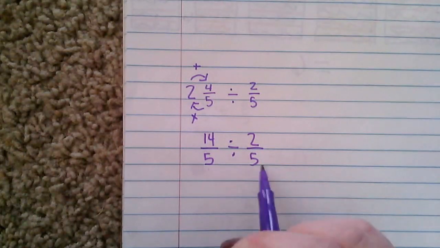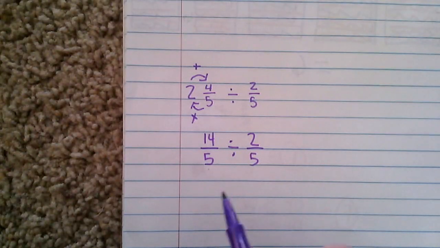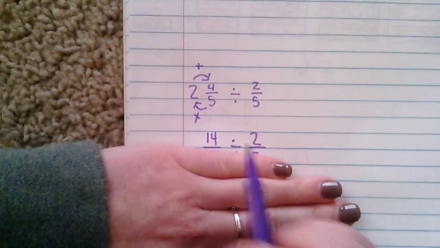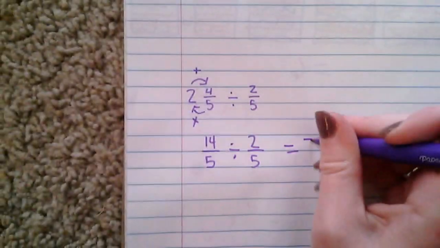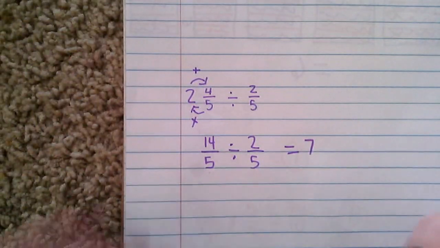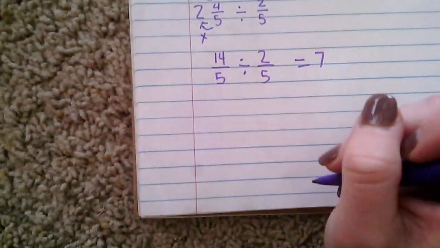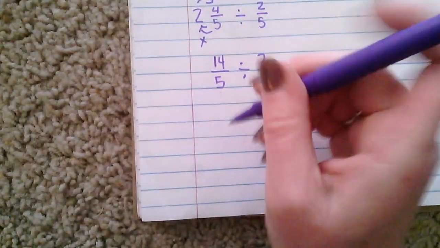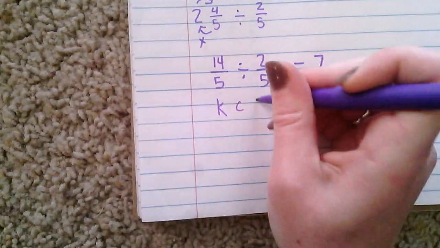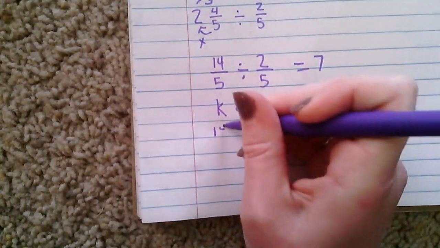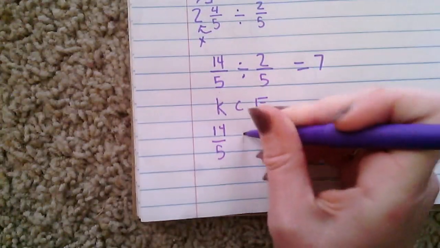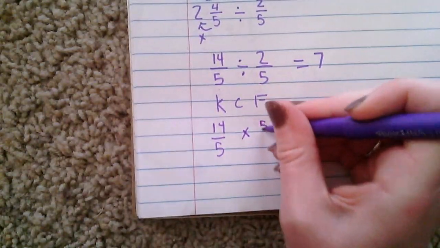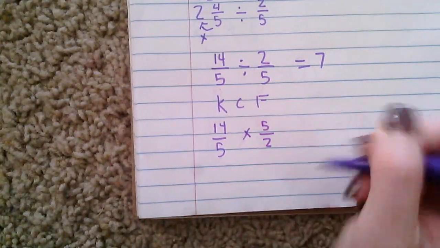Reminder, when we have the same denominator, there's a simple method to get this done. We can cover up our denominators and just divide our numerators. So 14 divided by 2 equals 7. But if I want to do keep, change, flip, I can. Reminder, we can always use keep, change, flip, whether we have the same denominator or not. So I will keep 14/5, change my sign to multiplication, and flip 2/5 to 5/2. So 5's on top and 2's on bottom now.